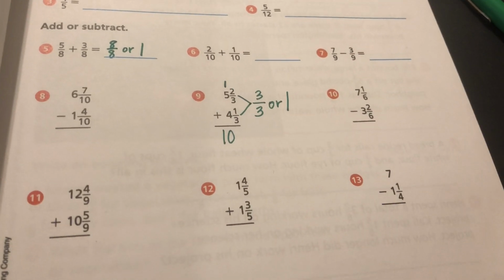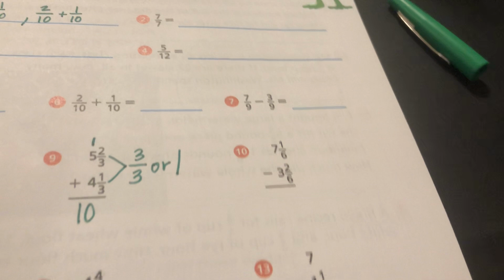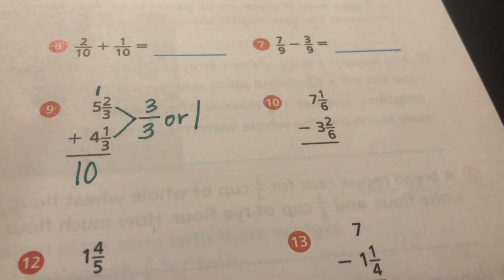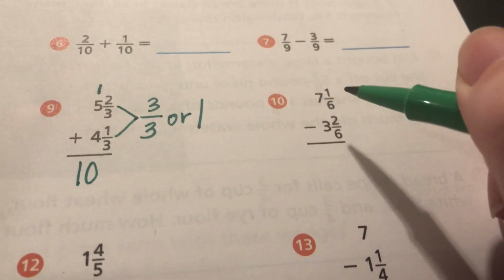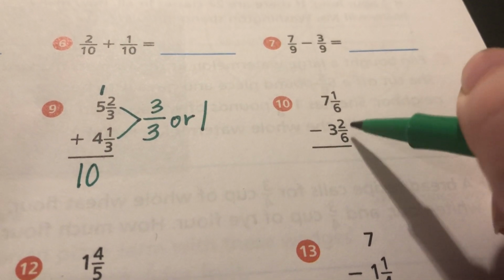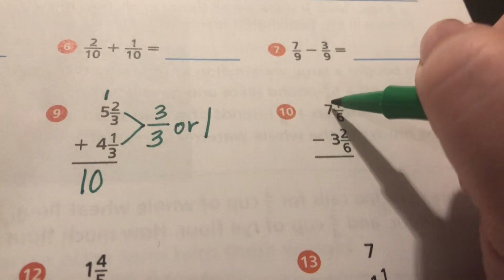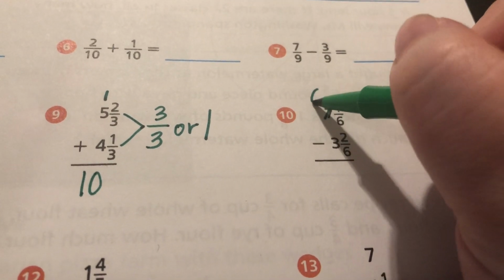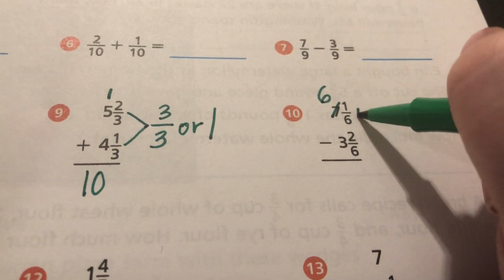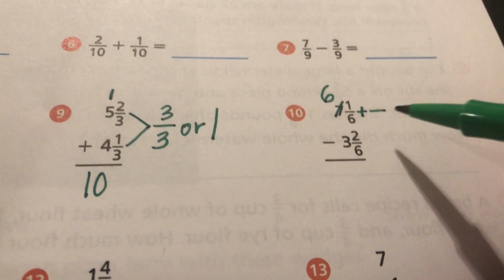I'm going to go ahead and do number 10 with you as well. Sorry, my finger got in the way. Because I know addition and subtraction can be a bit tricky. So we have 1/6 minus 2/6. We can't do that, remember. So we're going to have to borrow from this 7. We're going to make that 7 a 6. And then we're going to take that 1 that we took away and we're going to add 1 over here.